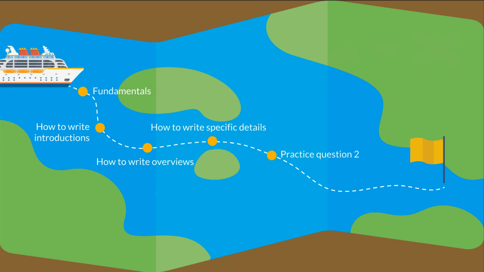Next, I'm going to take you through a second practice question so that you can get a good understanding of how to use the different strategies that you've learned so far to write an entire Task 1 essay. Then, the next day, I'm going to break down the components of this second practice question, and I'm going to show you all the different components that are required to write a great Task 1 essay. Finally, once you've learned all of these different concepts, you're going to take a quiz at the end of this course to make sure that you have properly understood everything that you have learned so far.